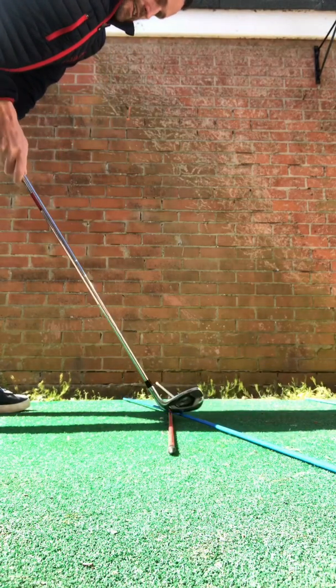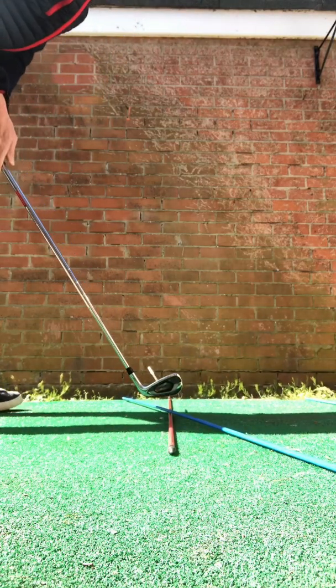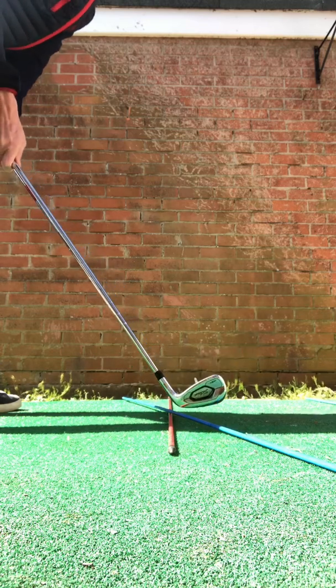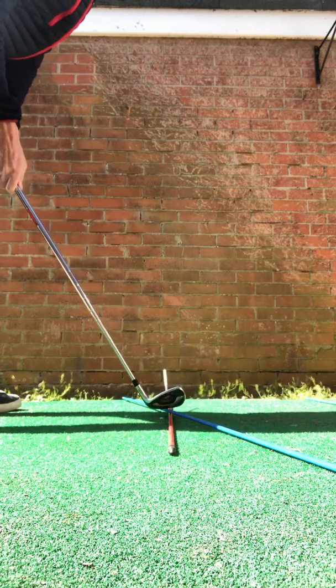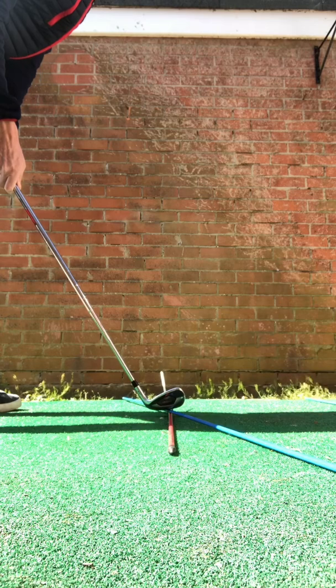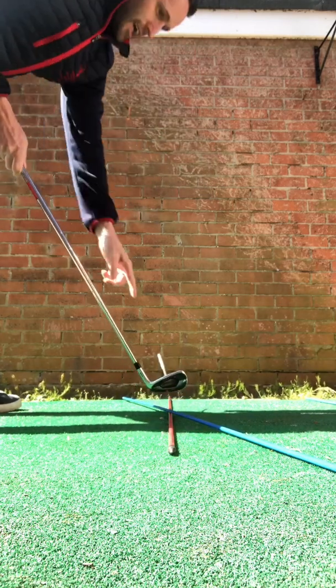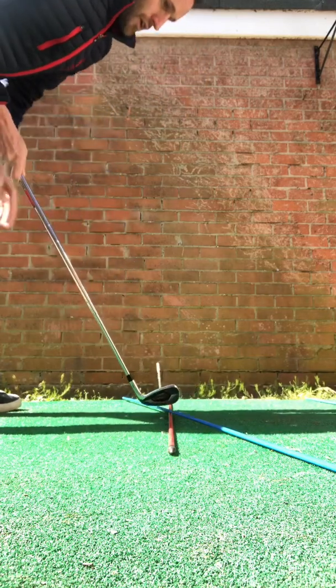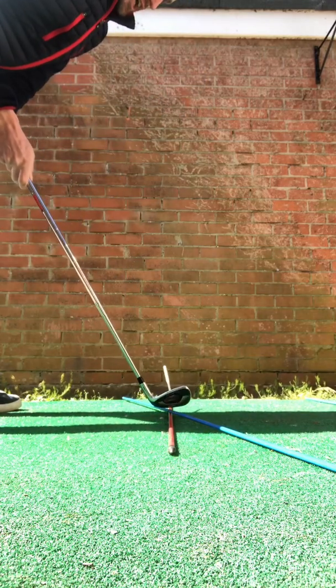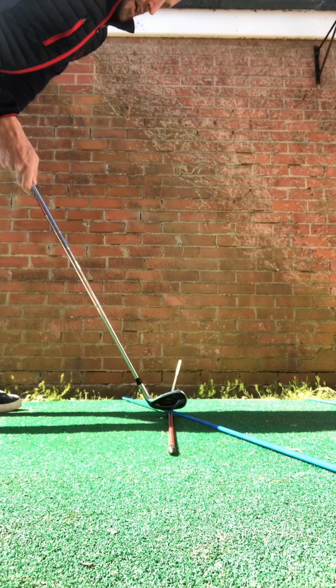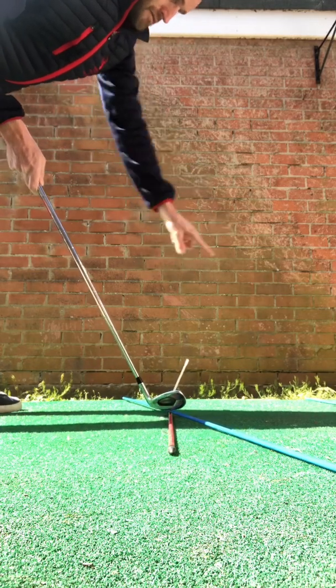So to hit a fade, that club face now needs to be slightly open as I approach the ball. And therefore we would start to see it curve to the right. If you can get the face somewhere in between the two, then it should finish closer to the target. If it's more in this position, then the ball is going to start right and curve even further right.